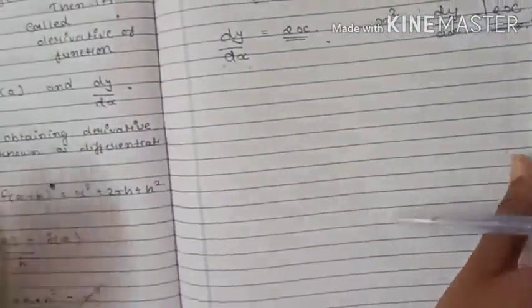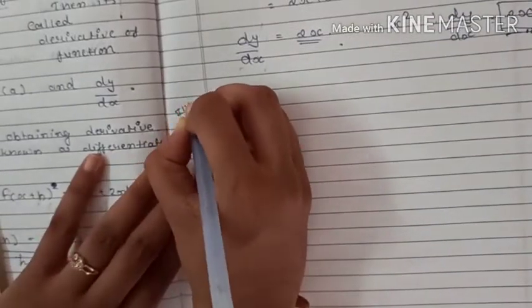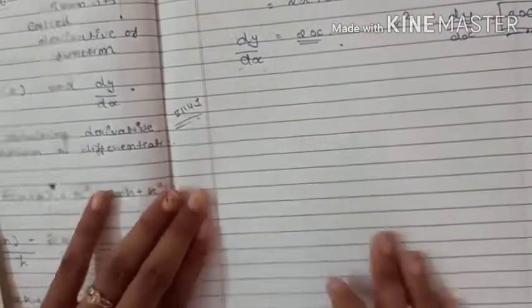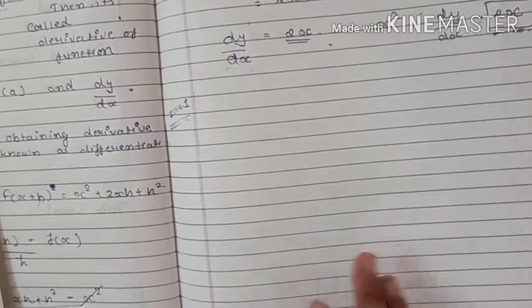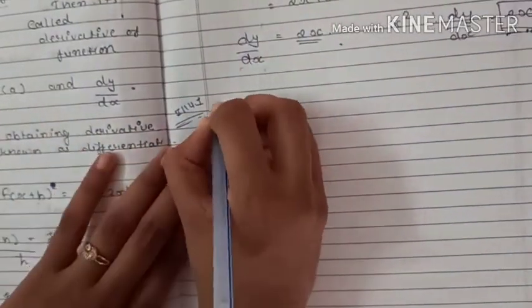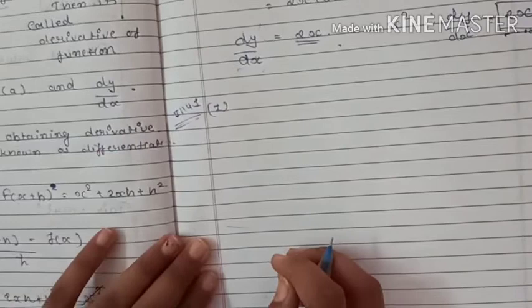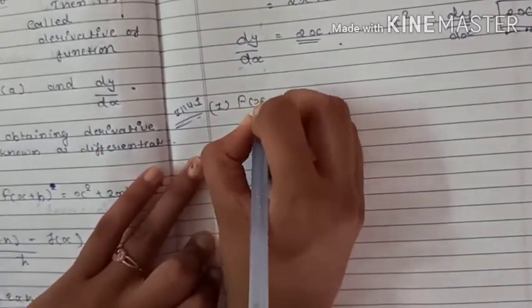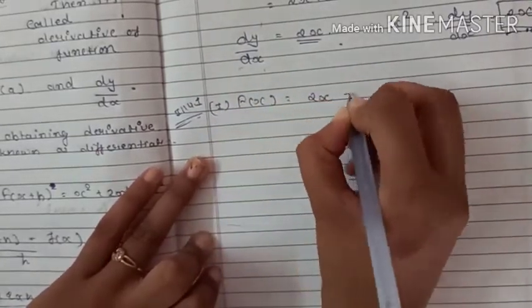Let's start with illustration number 1. What is illustration number 1? Find the derivative of the following function using the definition. So, using the definition, the first function is f of x is equal to 2x plus 3.